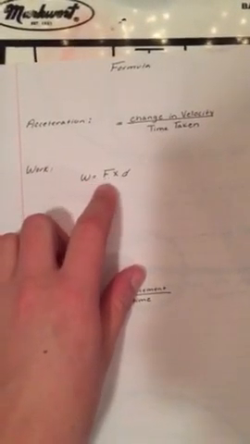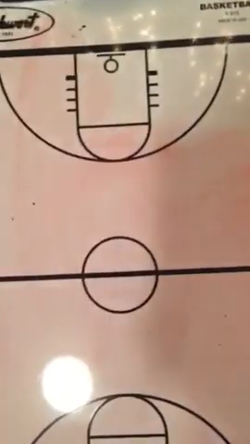This video is about the physics of basketball. The first part of physics we'll be talking about in basketball is work. Work is done on an object when force causes a displacement of the object. The formula for work is work equals force times displacement.